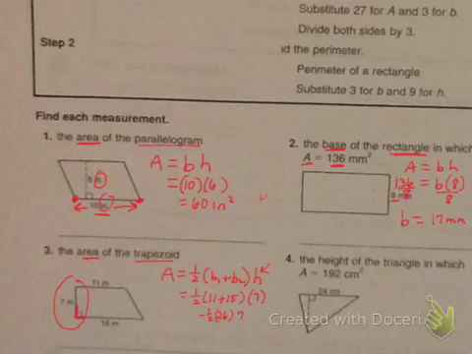Since these two numbers are even, 26 can be simply divided by 2. So you're going to do 13 times 7 on your calculator, and that gives you an area of 91 meters. Area is squared, so make sure you put your units squared. Okay? I'm going to go back and put a box around all my solutions, and then you can find your answer quickly.